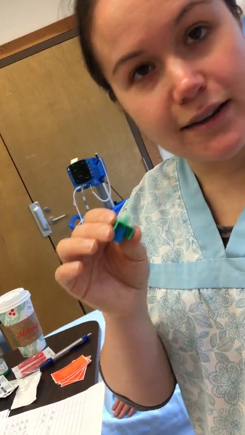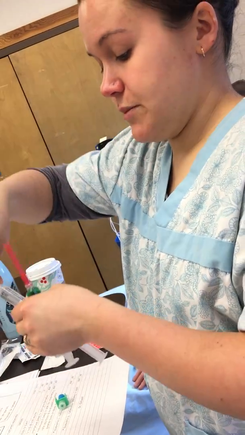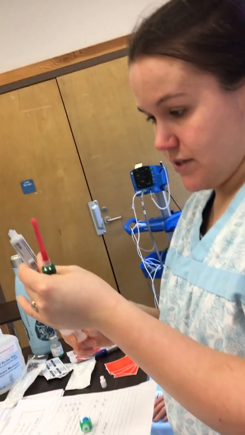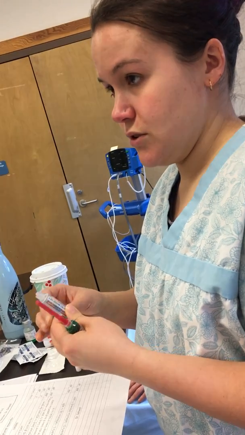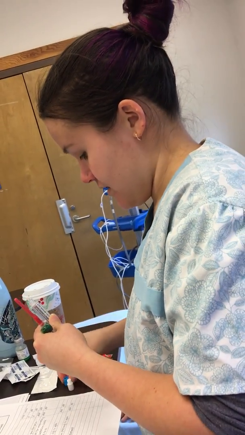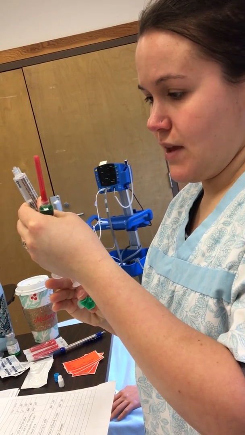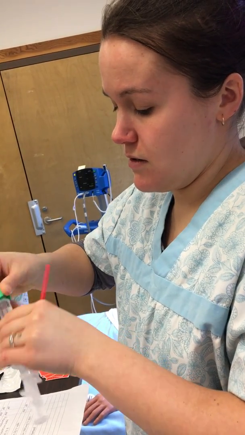I call it a little Lego piece because I forget what it's actually called. I'm going to get a saline, get the air out of it, and blue to new. So I'm attaching this, I'll get the air out with a no-touch technique to keep it sterile again.